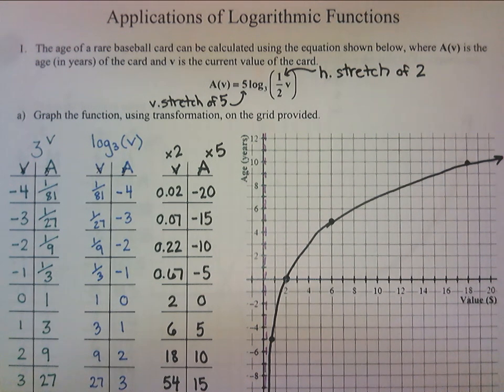In this video, we're going to take a look at some applications of logarithmic functions.